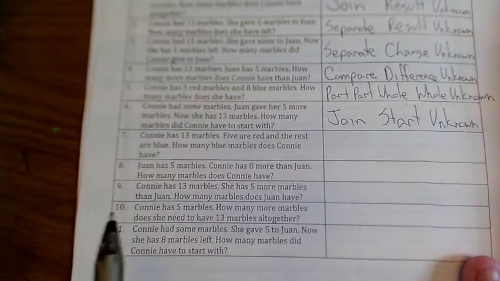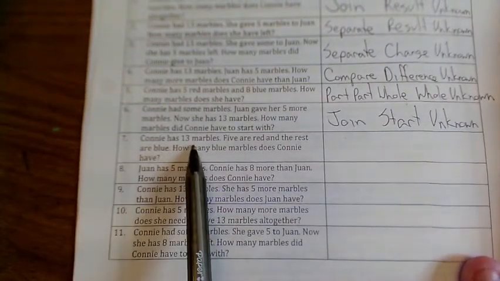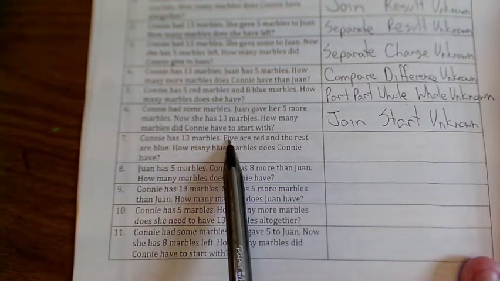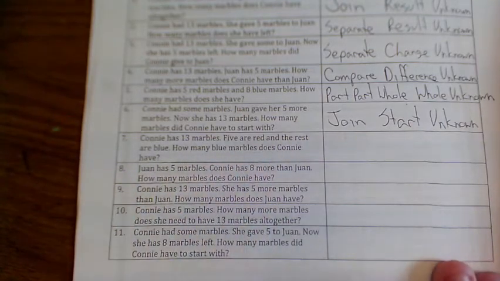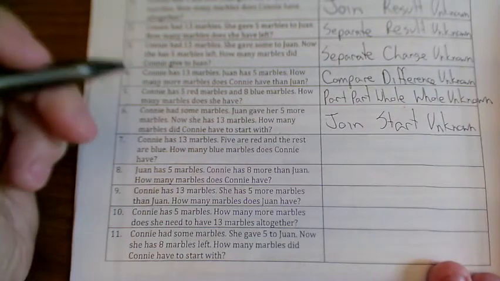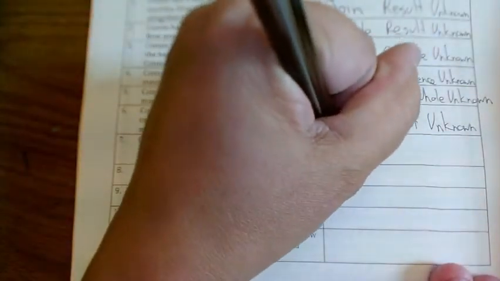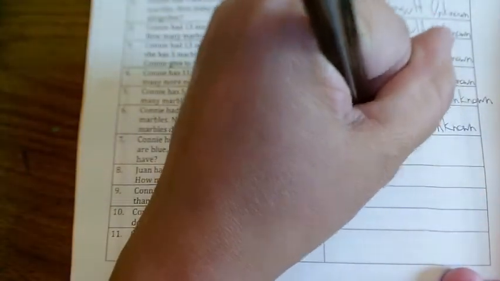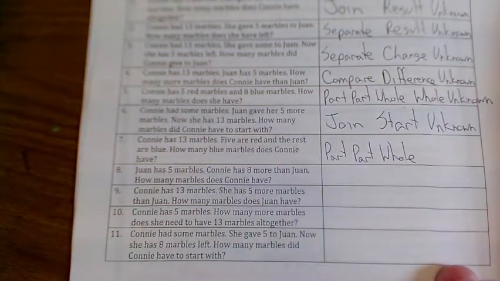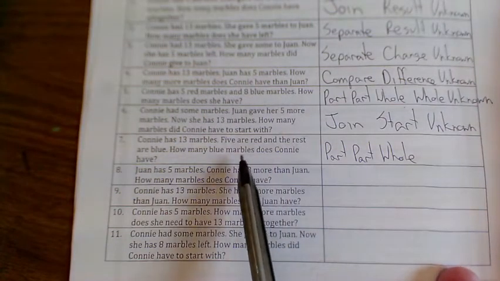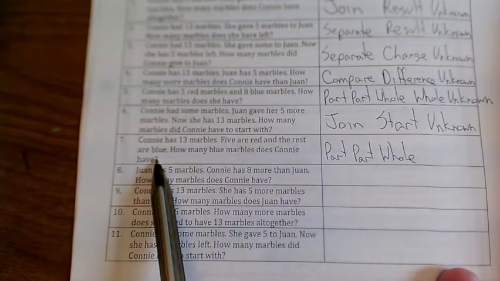Okay. Number 7, Connie had 13 marbles. 5 are red and the rest are blue. How many blue marbles does Connie have? So again, the clue, they're red and blue, and there's only one person. Juan is not in this problem, so that is a part whole. And this time we do not know the blue part. We know the red part and we know the total. So this is part whole with the part unknown.